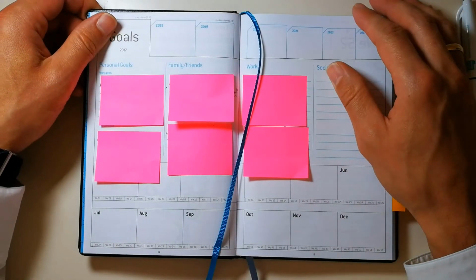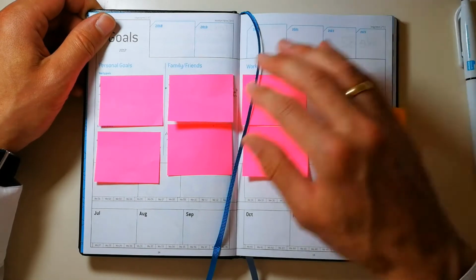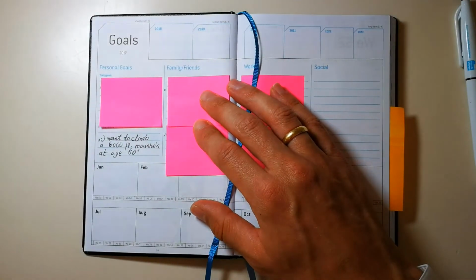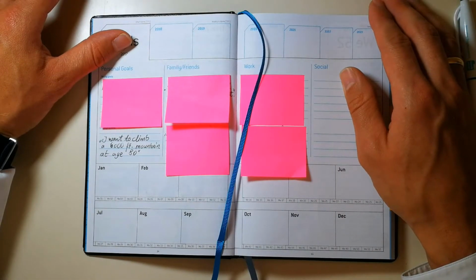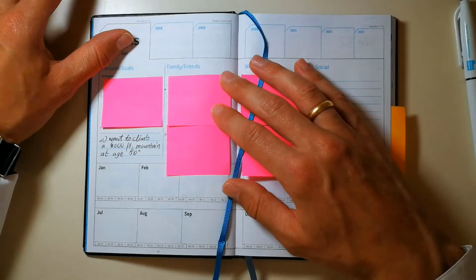This is the overview page with which you can just lay down your life goals and yearly goals. And as an example, for a personal goal, I just wrote, I want to climb a 6,000 feet mountain at age 80. So that's a health and fitness goal.